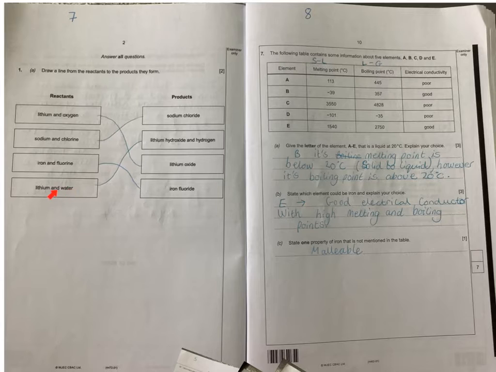Okay, but when you add water, we've done that. It's the reaction where it fizzes and bubbles. So you make a hydroxide plus the hydrogen gas, which you can test with the squeaky pop test. Give the letter of the element A to E that is a liquid at 20 degrees. Explain your choice. Okay, this was a tough question.